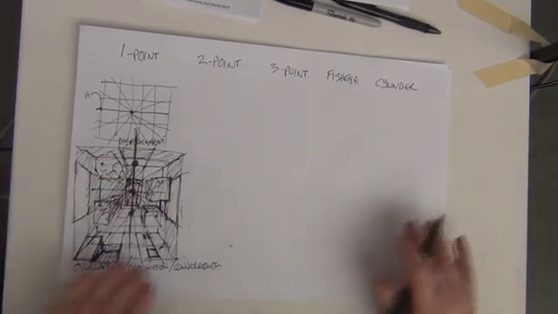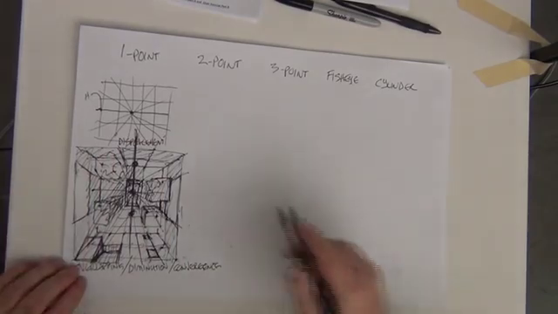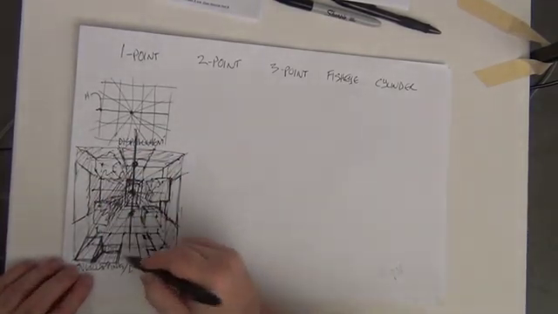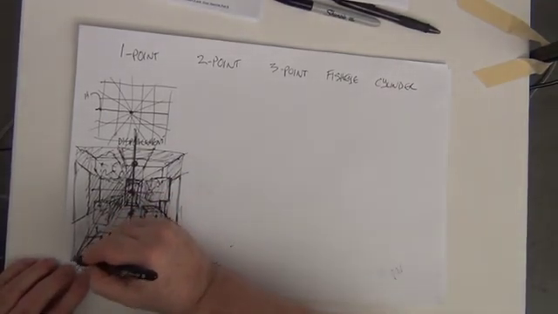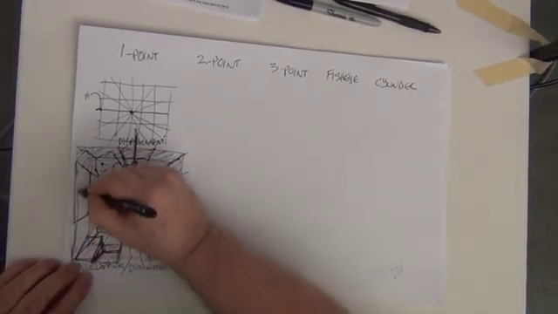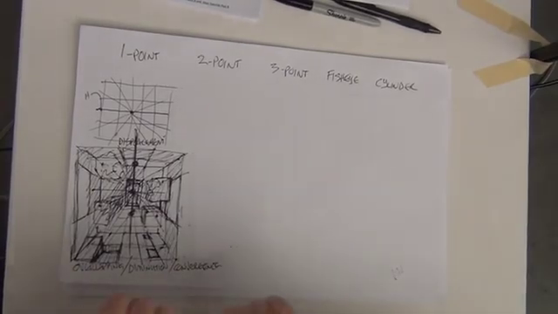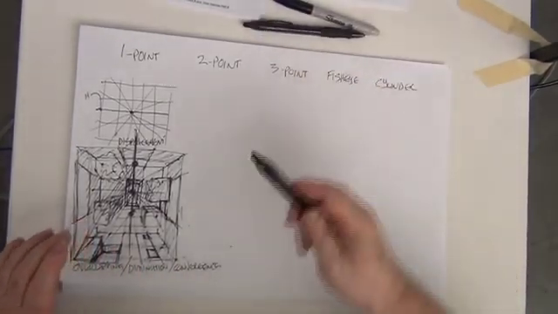So at any rate, notice that if I take this box, this room, and I draw the outside of it really dark, just use another pen here.